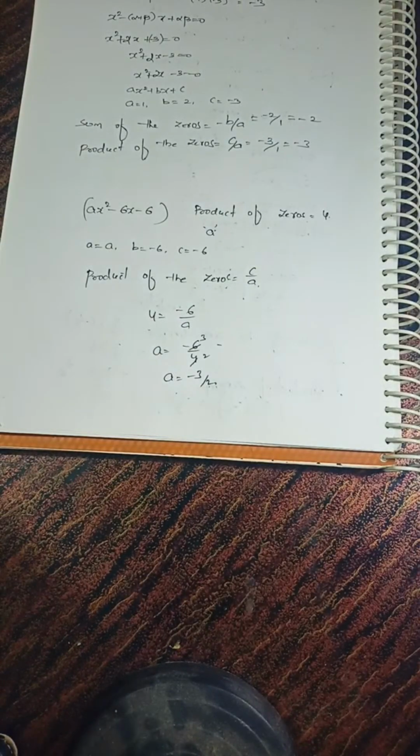Not only like this, they are going to ask different kinds of models of questions in the question paper. Finding alpha plus beta, alpha beta value questions, different types of questions they are going to frame.